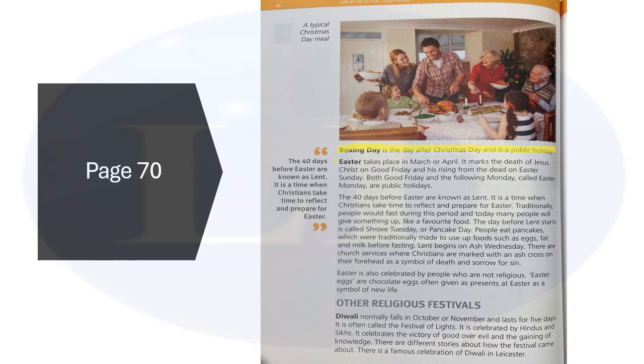Easter takes place in March or April. That is a very important question. Normally this becomes very confusing in a way that it says that Easter is celebrated in which one of these months, and then you would have four options.